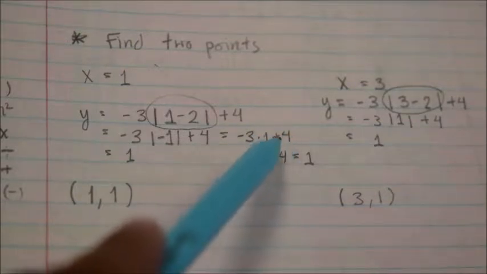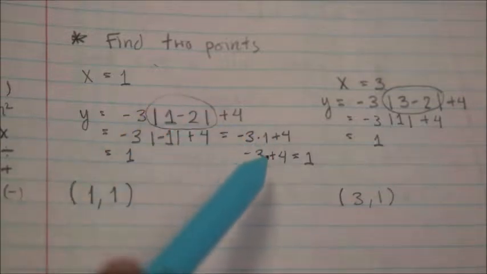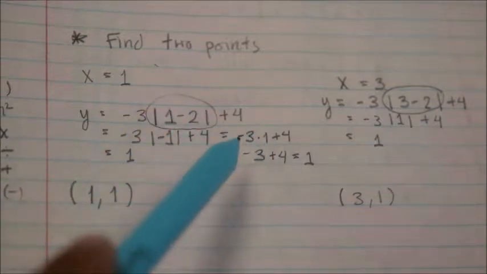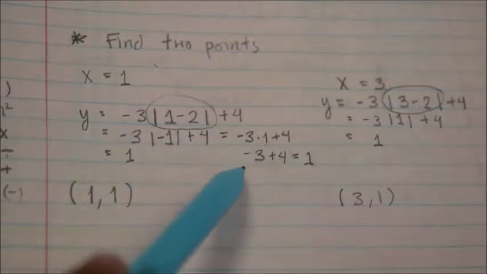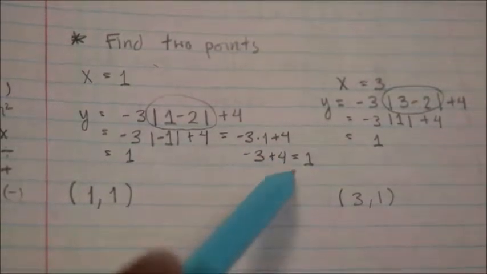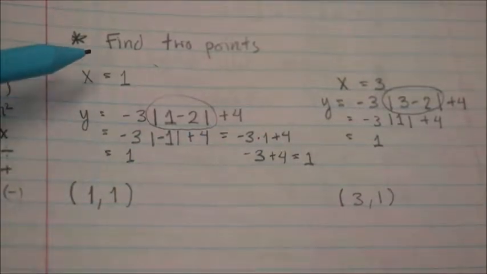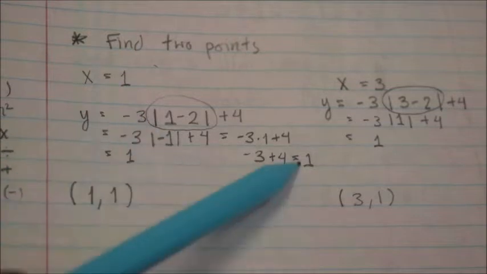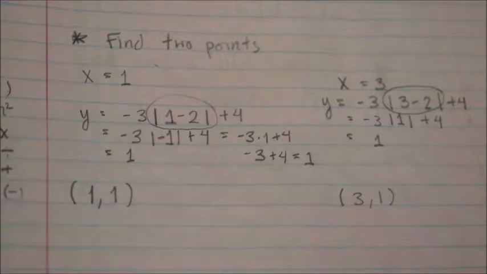Negative 3 times 1 is negative 3, and negative 3 plus 4 is equal to 1. So when x is 1, y is 1, and our first point is (1, 1).